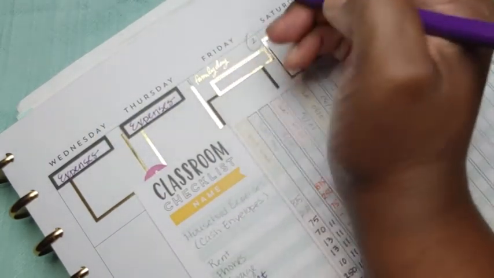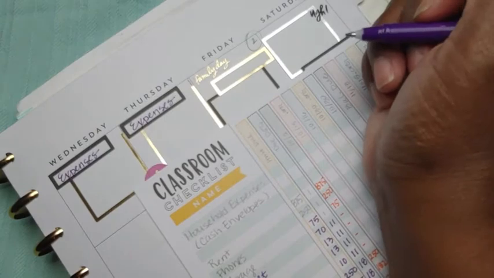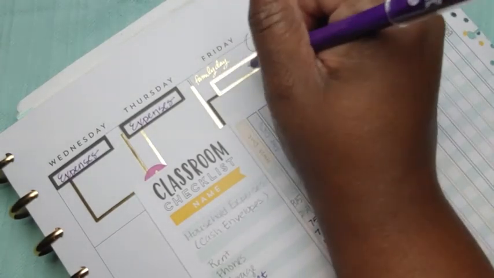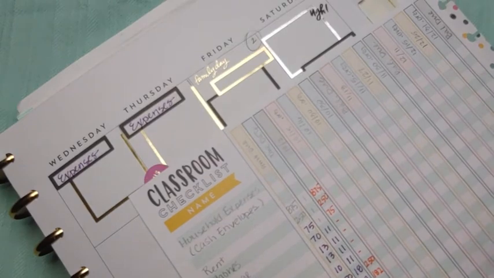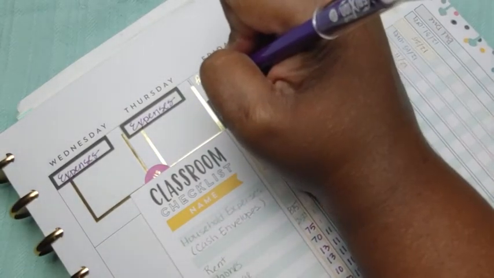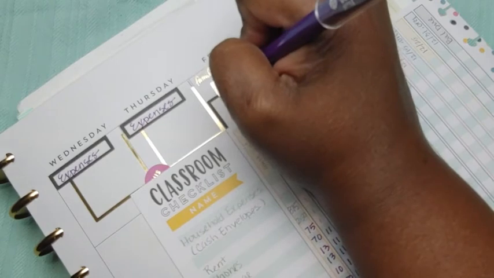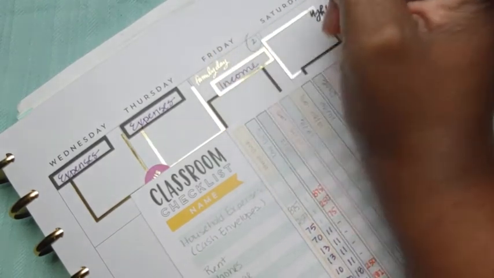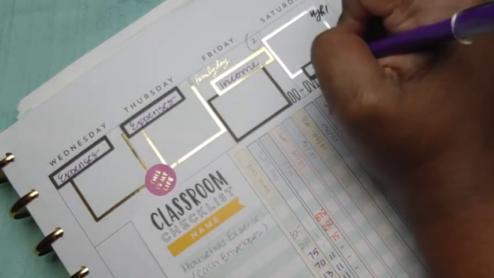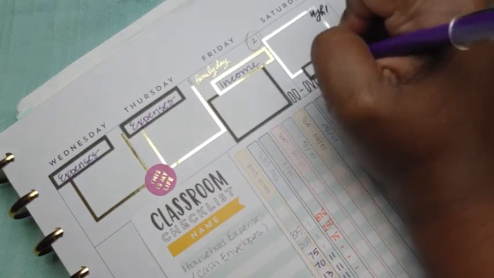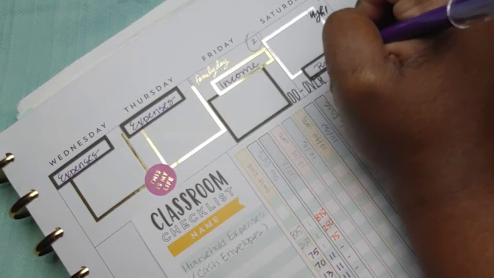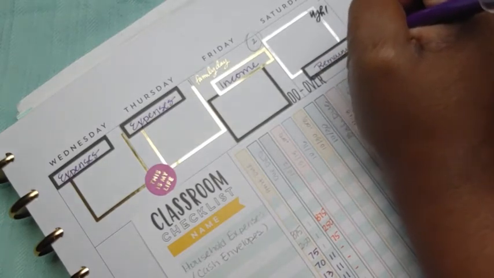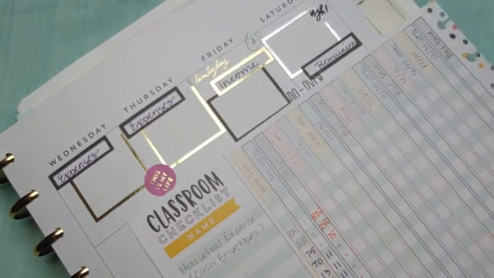This is party day for my daughter's birthday, or actually that's family dinner day. This is income here, and this is the remaining balance. Okay.